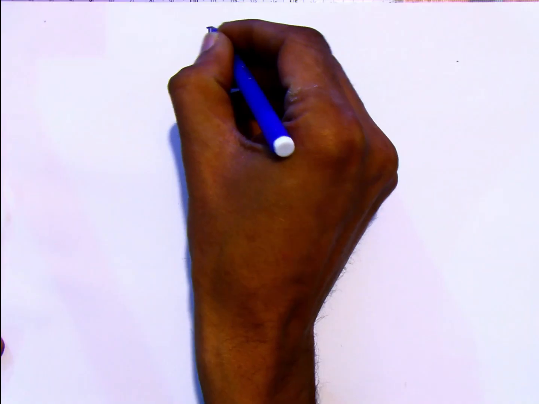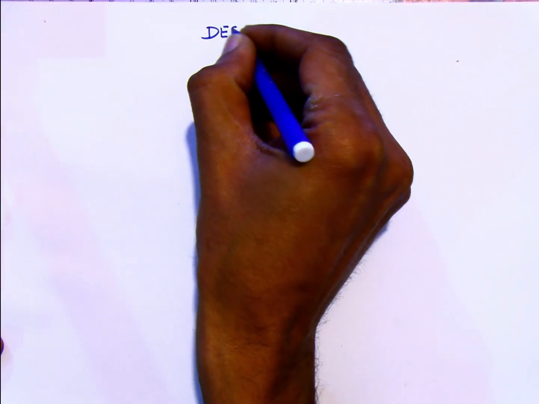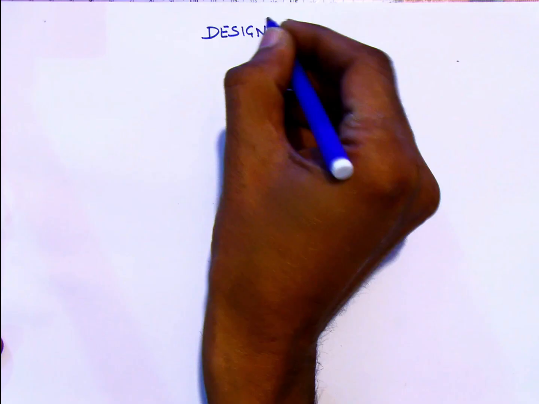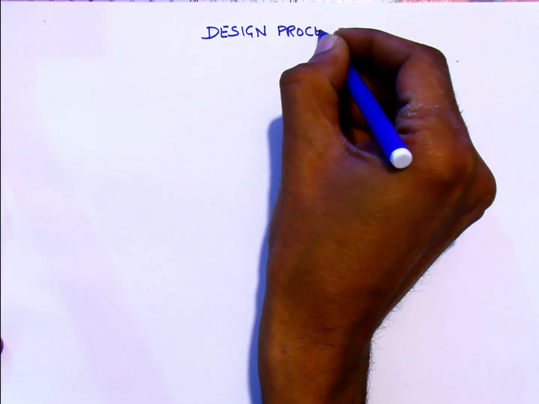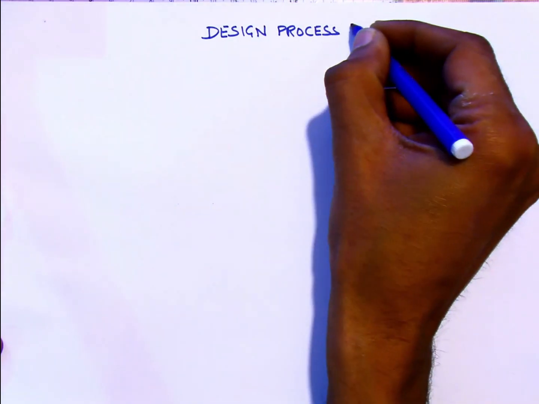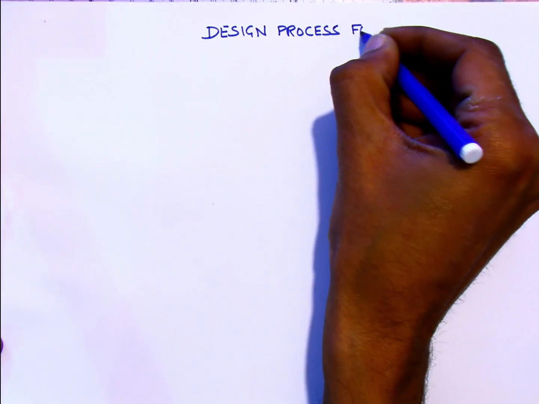Welcome to today's lecture. Today we are going to continue from where we had left in the previous lecture. In this lecture, we will study the process involved in design of machine foundations.